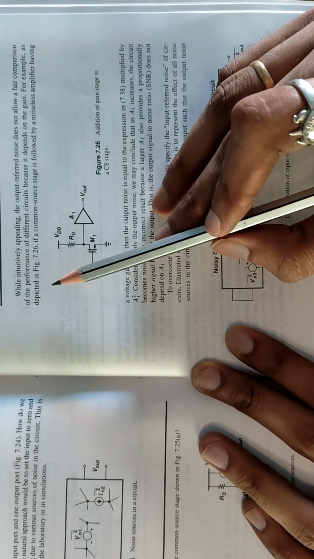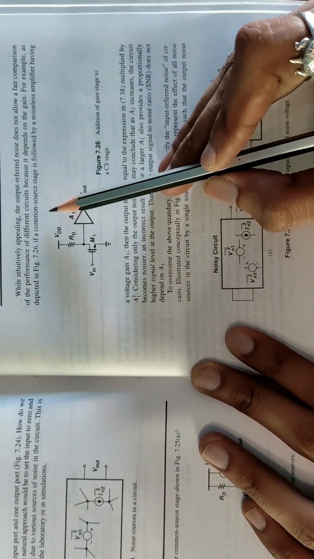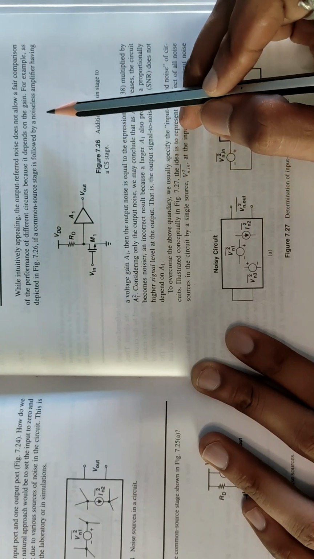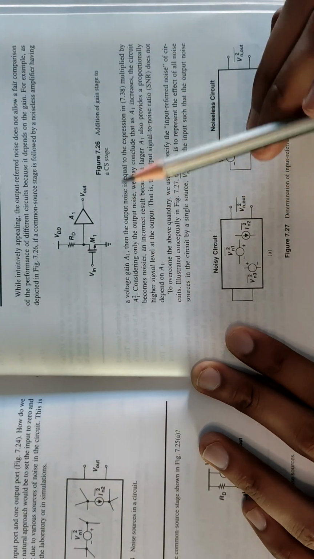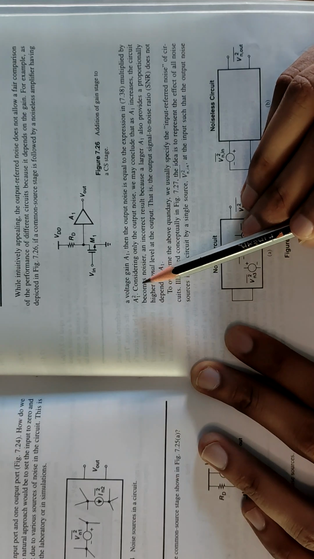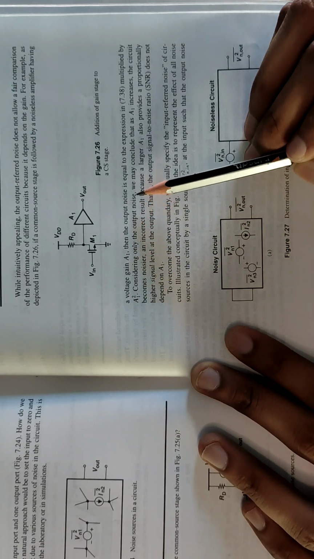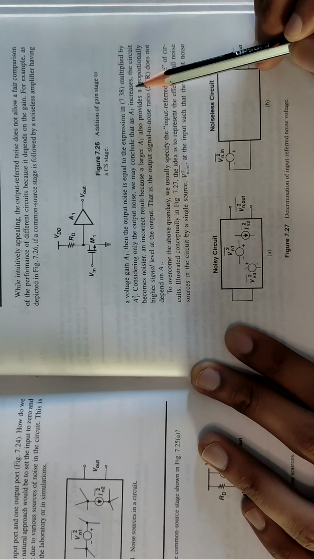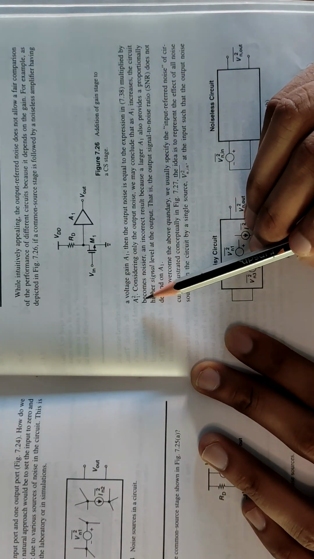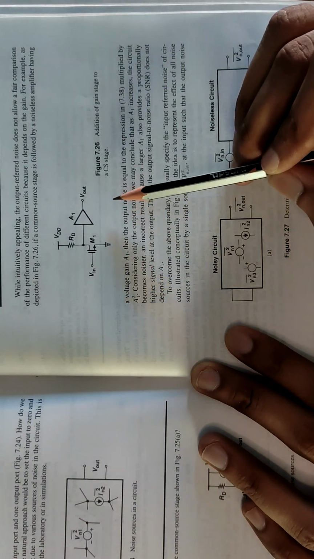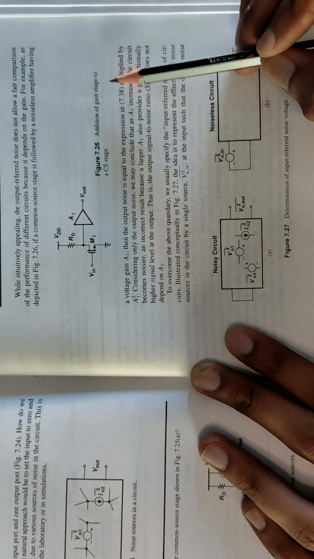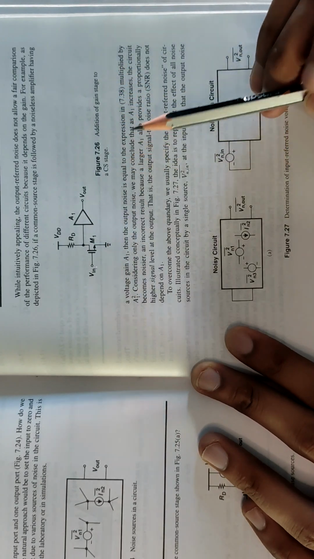For example, as depicted in figure, if a common source stage is followed by a noiseless amplifier having a voltage gain A1, then the output noise is equal to the representation in equation multiplied by A1 square. Here you can see the figure: addition of gain stage to a CS stage.